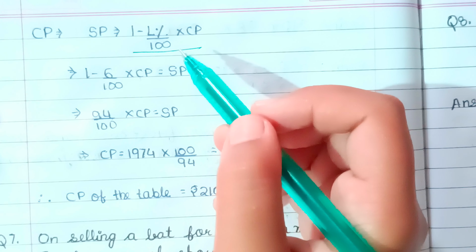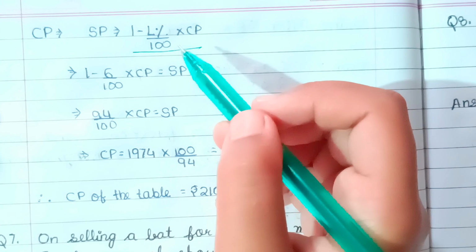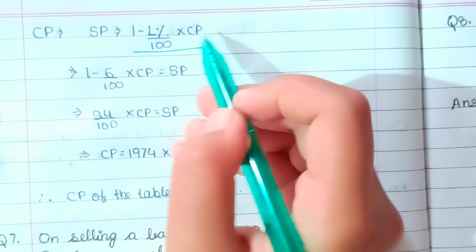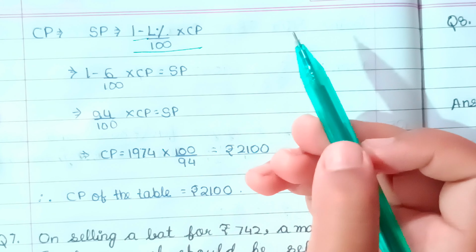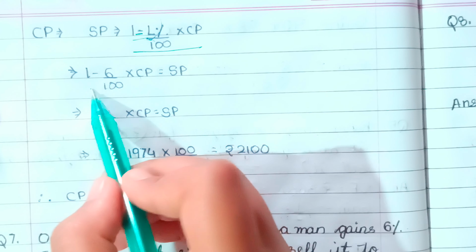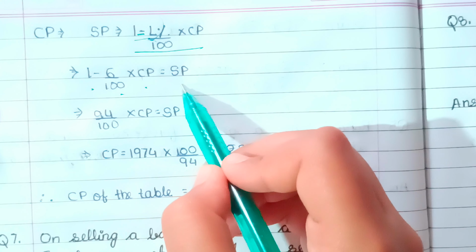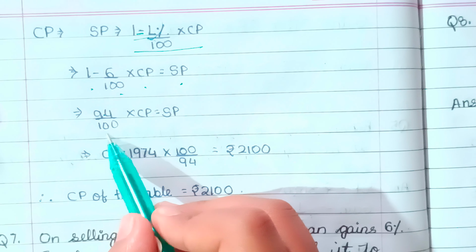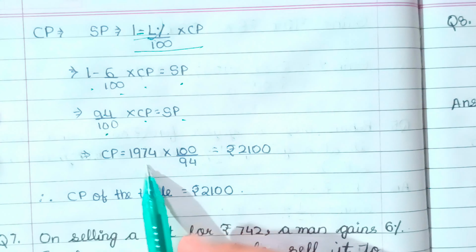There is nothing change in the formula of that and this, because that formula was 1 plus profit percent and this is 1 minus loss percent. When there is a loss, we have to subtract it. So 1 minus 6 by 100 into CP is equal to SP. Then we get 94 by 100 into CP is equal to SP.